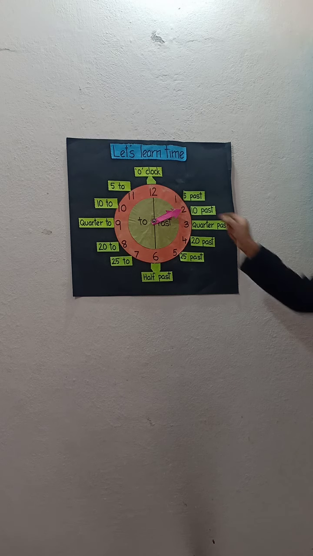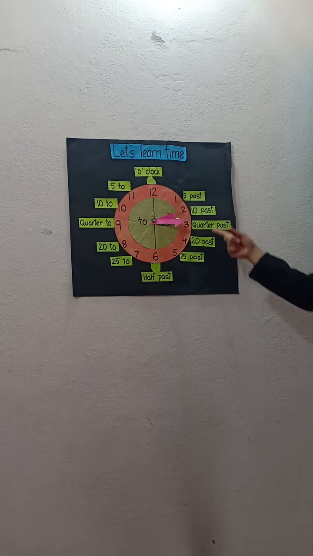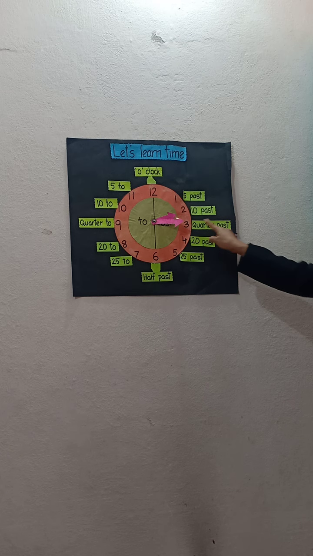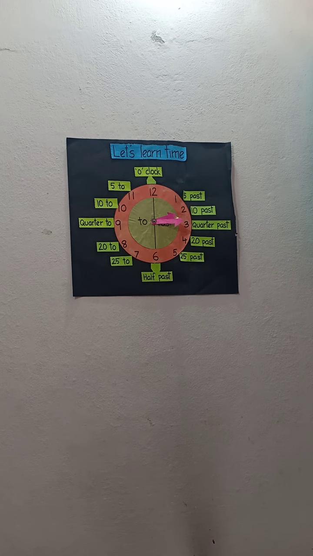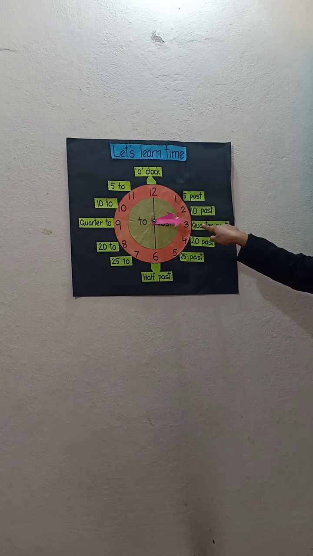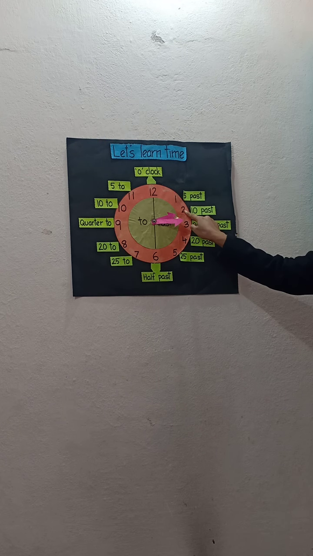2:10. Now the short hand is on 2 and the long hand is on 3. What will be the time? The time will be 2:15. Why 2:15? Because the short hand is on 2 and the long hand is on 3. Therefore, the time will be 2:15.